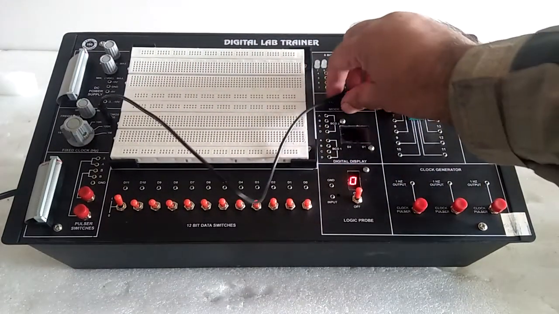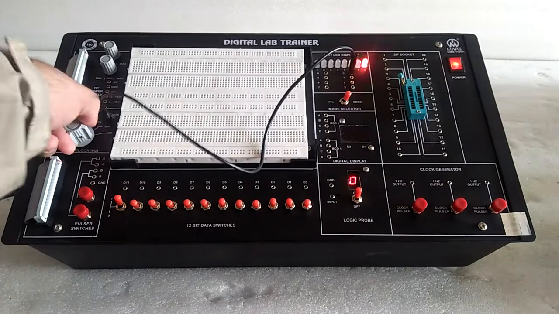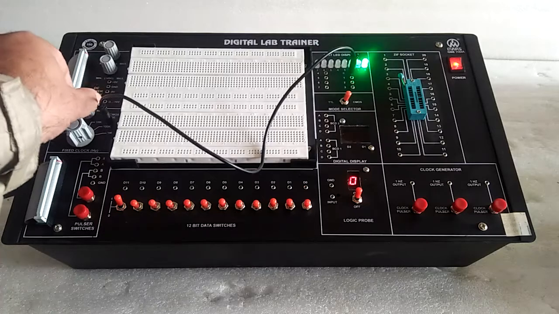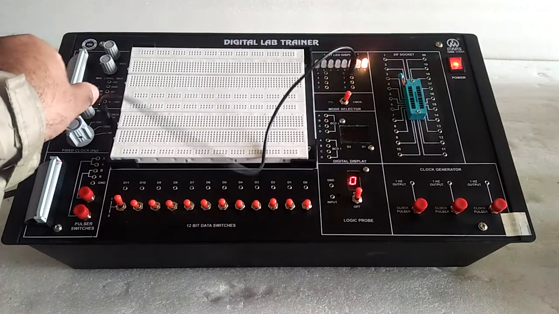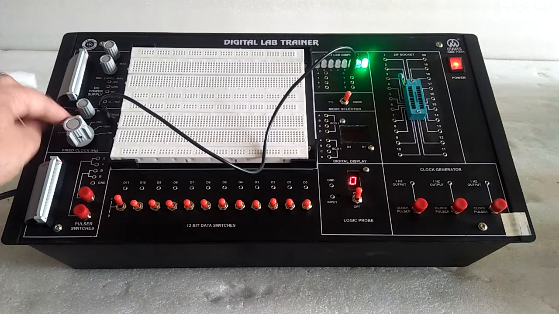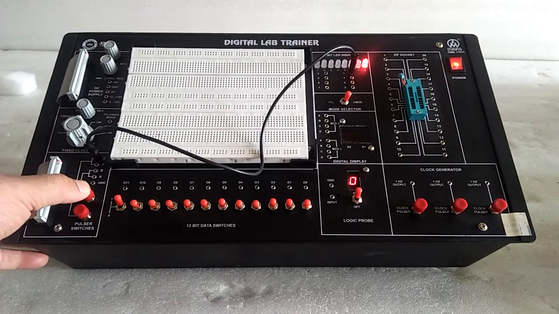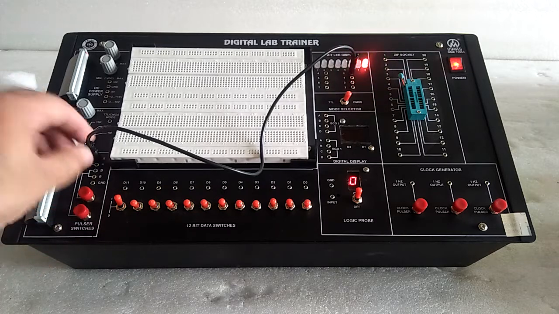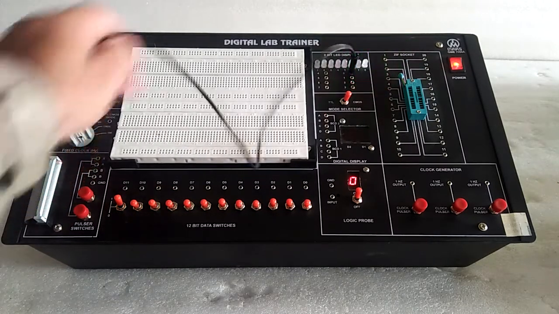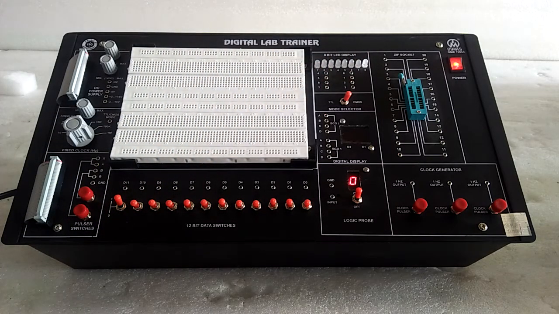You can get it put at the low level, then it is here. You can change the frequency with the help of this potentiometer. In the same way, here is the pulser A bar, and for the A, it represents the green. By pressing, you get the opposite data.